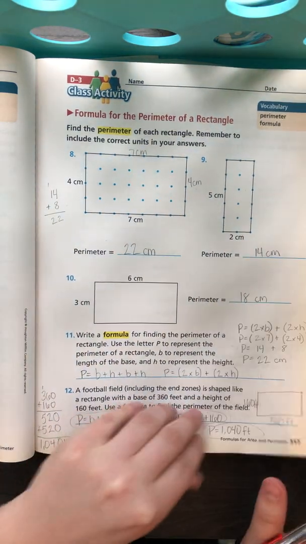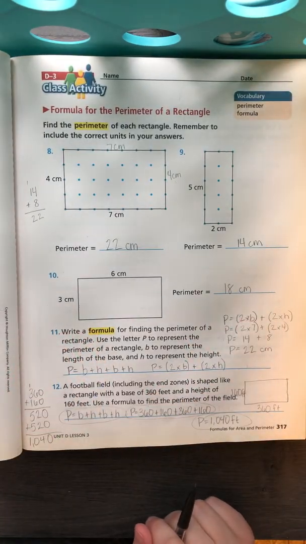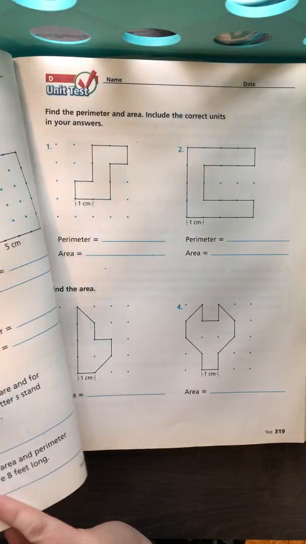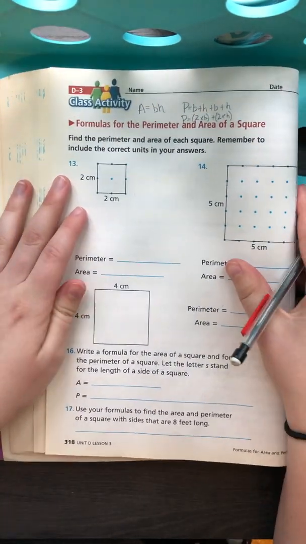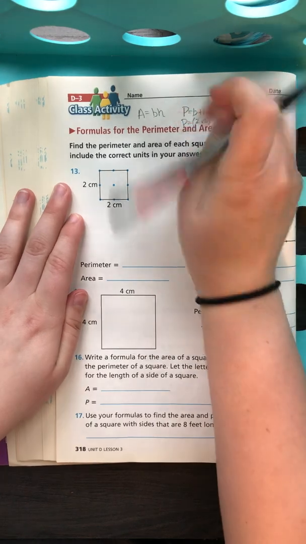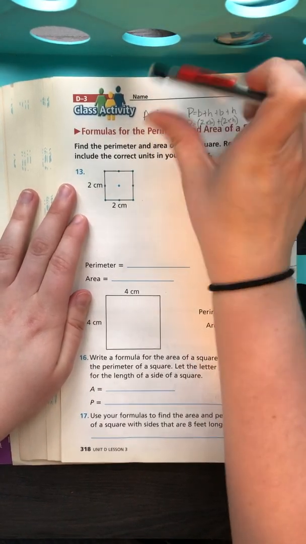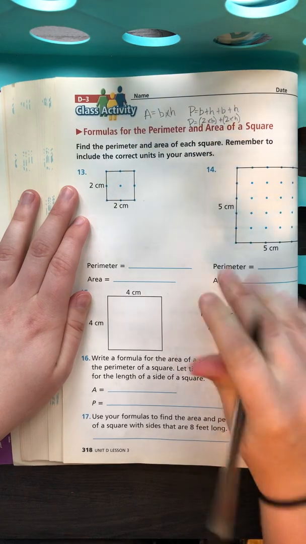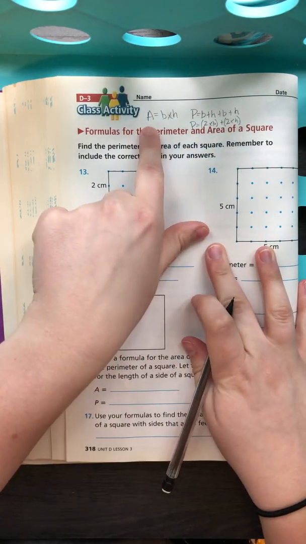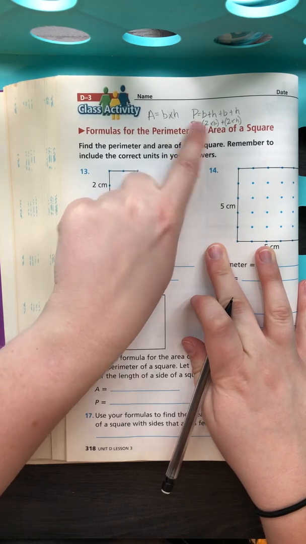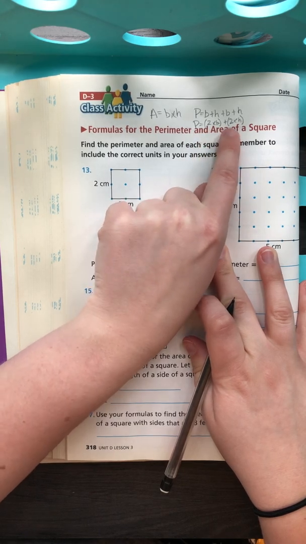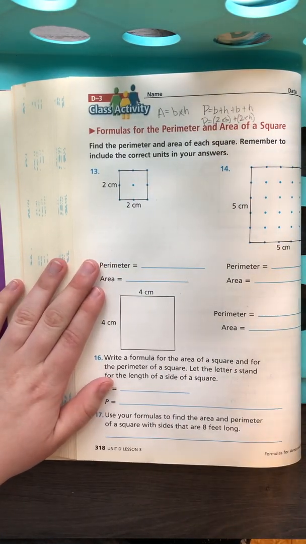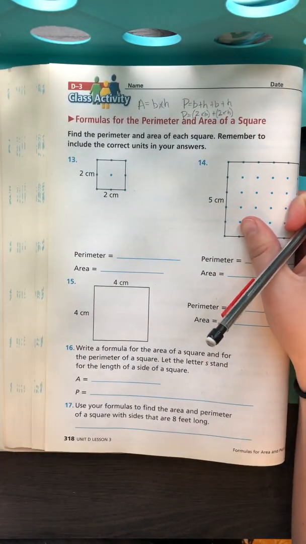So hopefully you're able to see that and I got that on the camera. All right, let's turn our page once you are there. Formulas for the perimeter and area of a square. I put up on top here just to remind you of area and perimeter of a rectangle. So I have area equals base times height, perimeter equals base plus height plus base plus height, and our 2 times the base plus the 2 times the height. Now a square is a little bit different, and it can be a little bit easier.